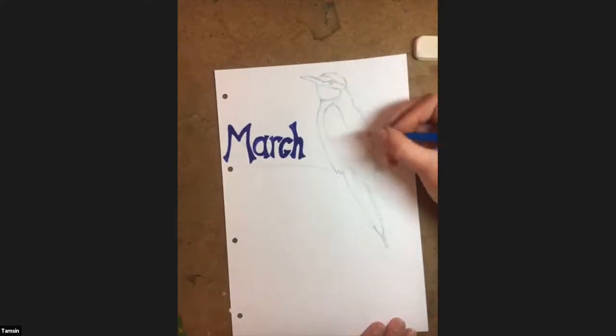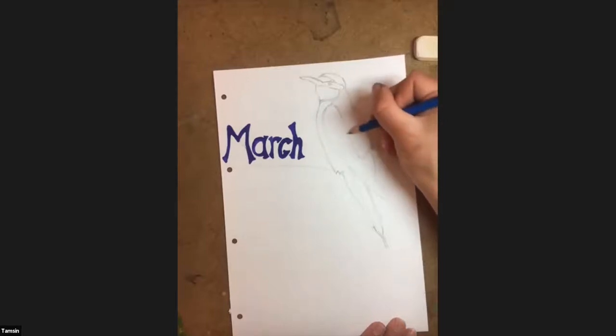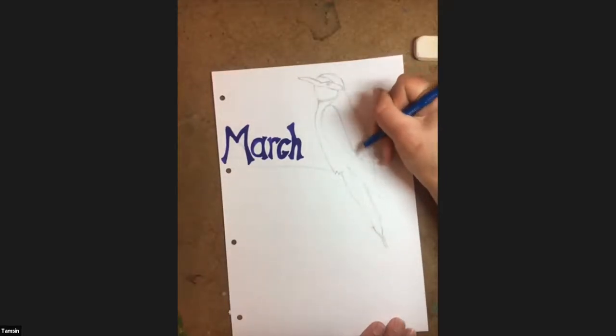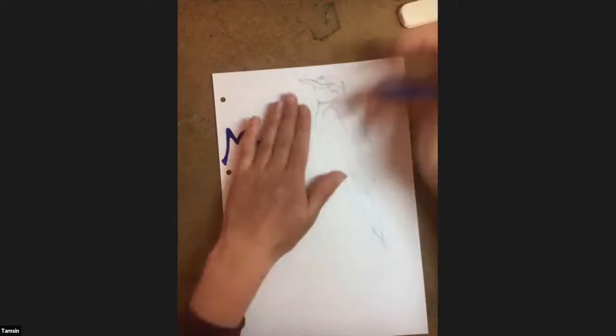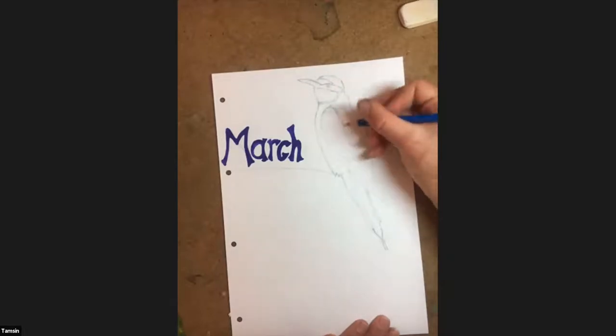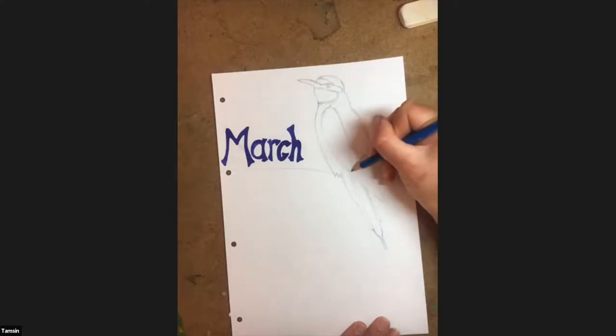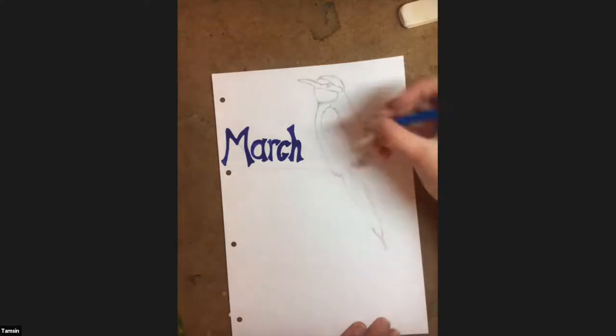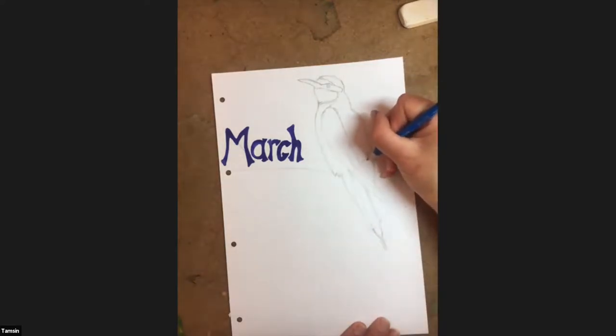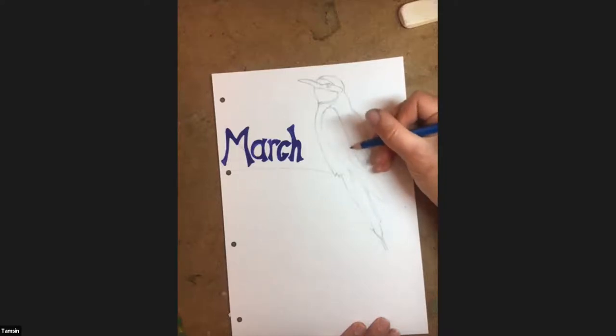And then we just need to put in some shapes for his wings. So if we come out here, that's where his kind of orangey brown finishes. And then he has some lovely feathers that come out in some great shapes, all perfectly layered on top of each other.